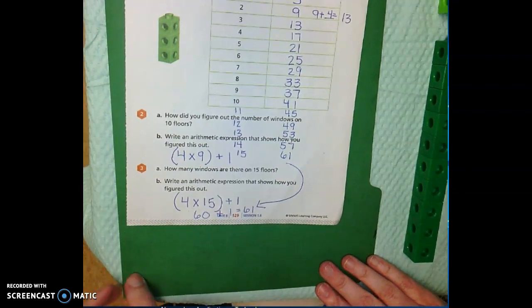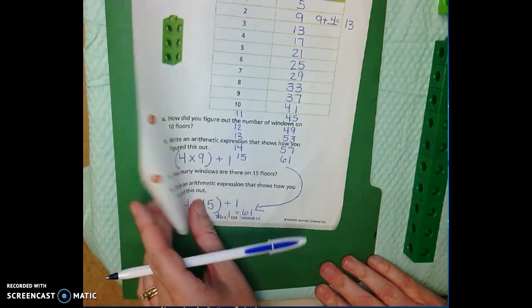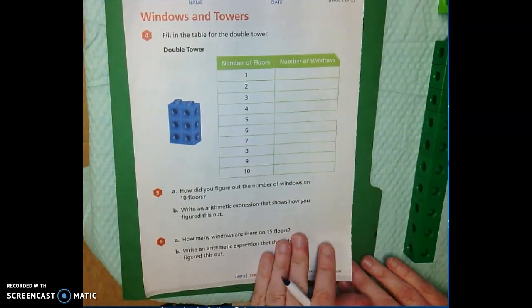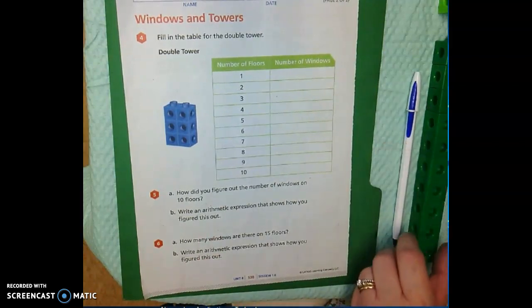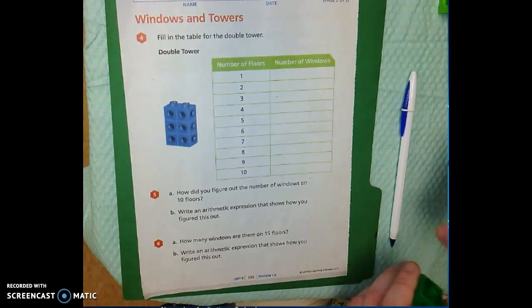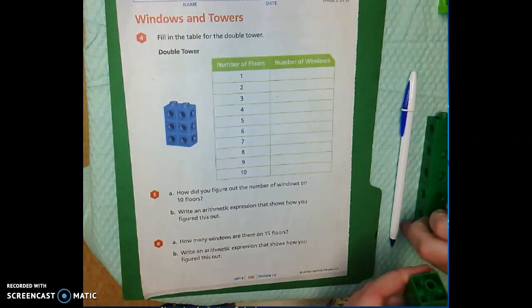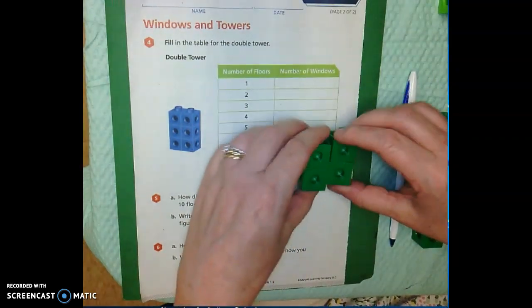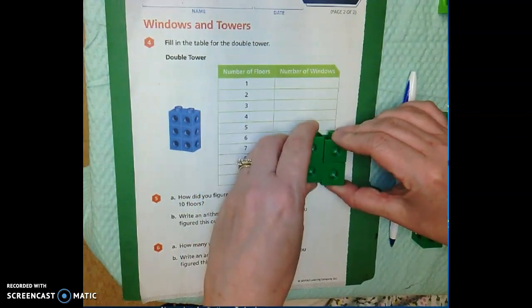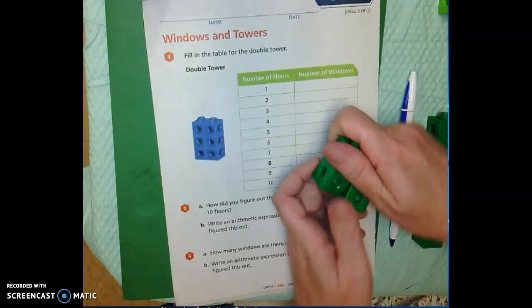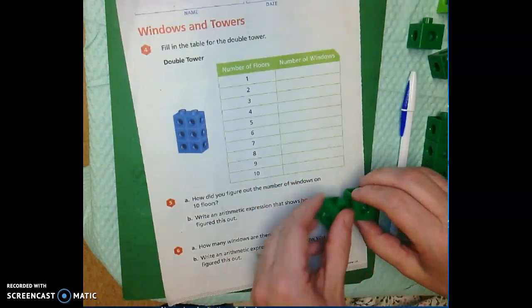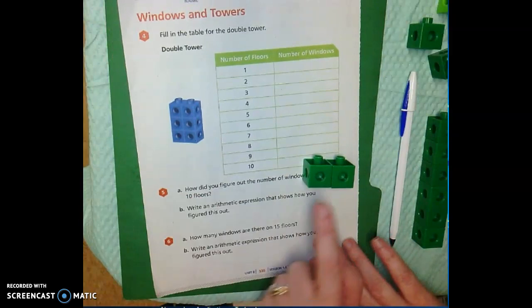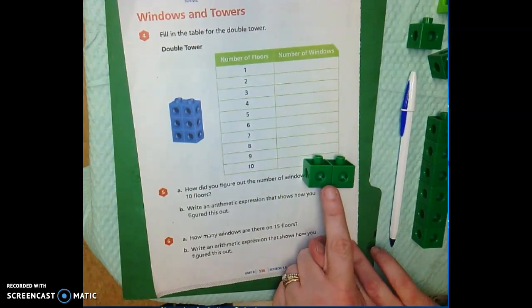Now let's go ahead and look on page 530. Now this is where you had to build a double tower. A double tower. And so that is where you had the single towers side by side. Now we talked about on the double tower how many windows there would be on 1 floor. Remember, the circles represent windows.